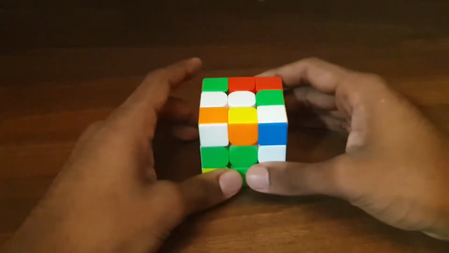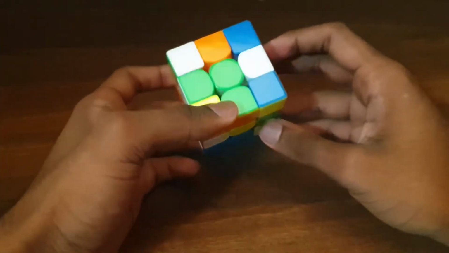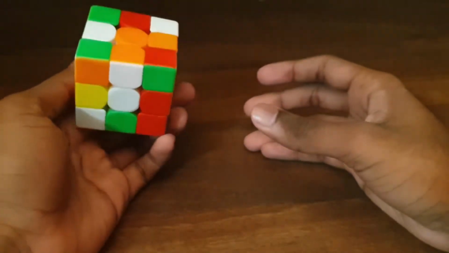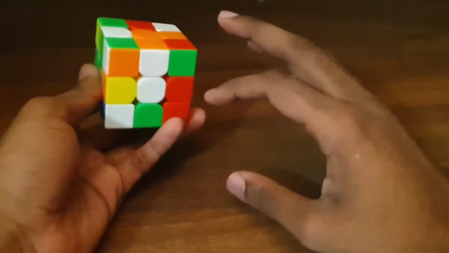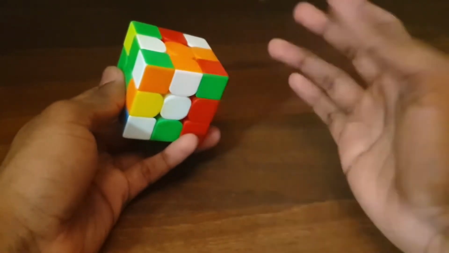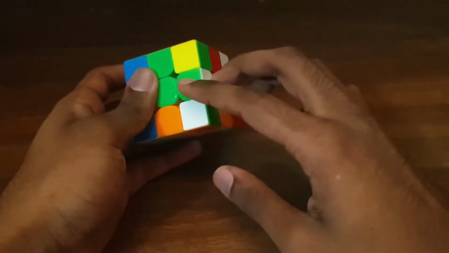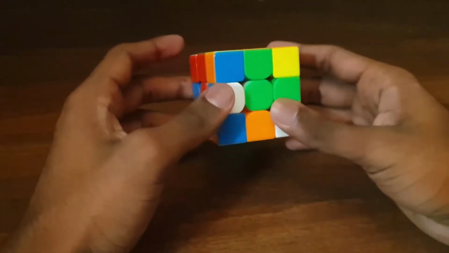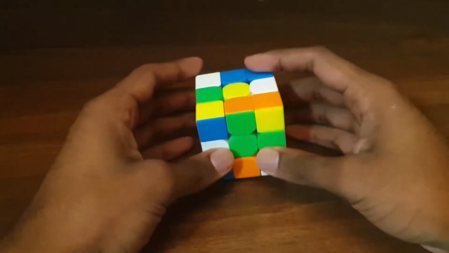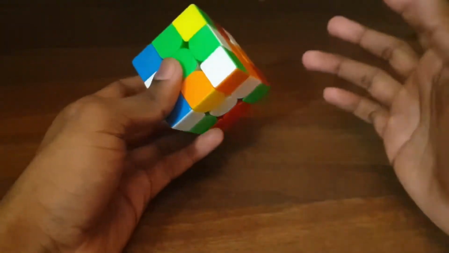Alright, so this is the scramble, and the first thing that I can see is that we have this edge piece already solved for us, and this is just one move away from being solved, while for this and this edge pieces, we need to misalign the other two edges to solve them.